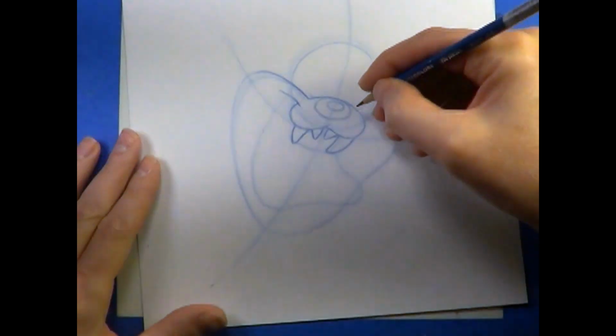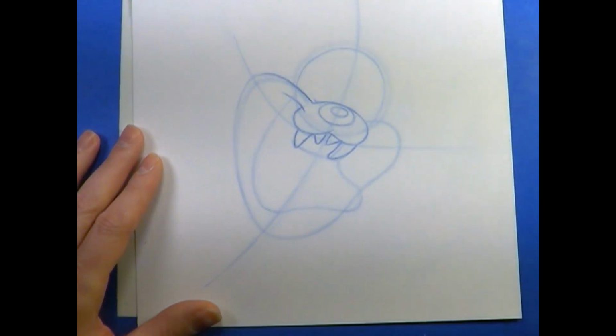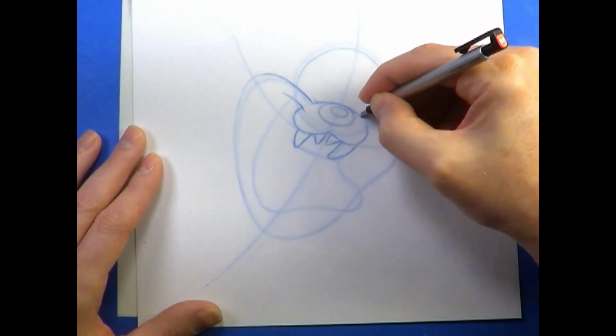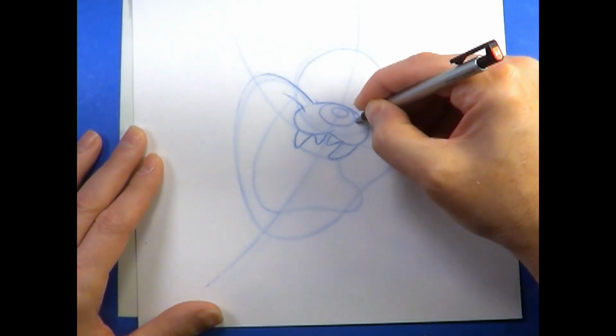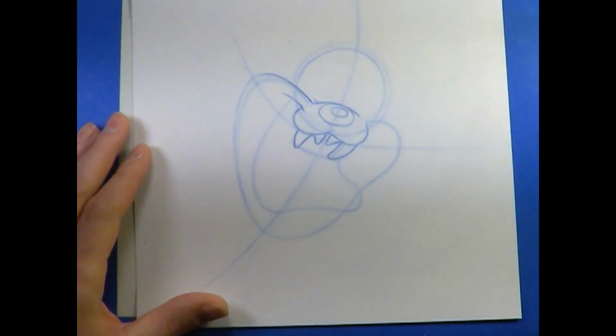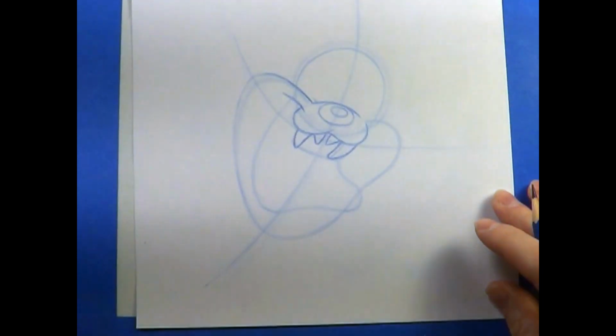Okay. Over here, while I'm working, I'm going to go ahead and separate the two muzzle lines as well. I'll do something about right there, like that. And there I've got the shape of the nose and the muzzle for the Tasmanian devil.